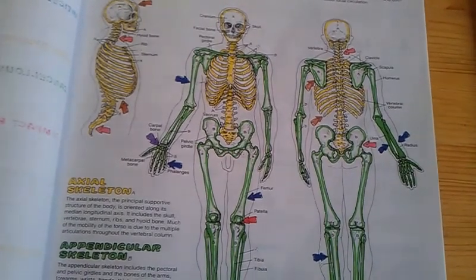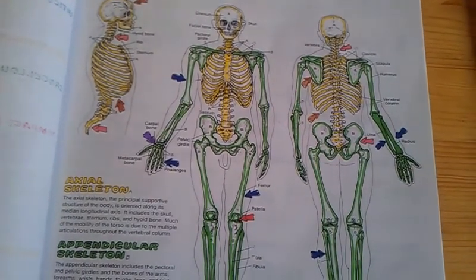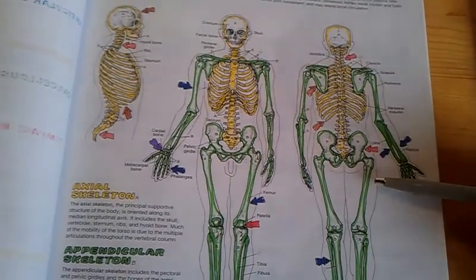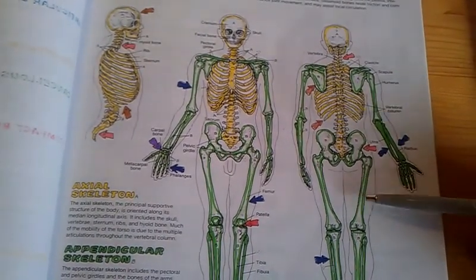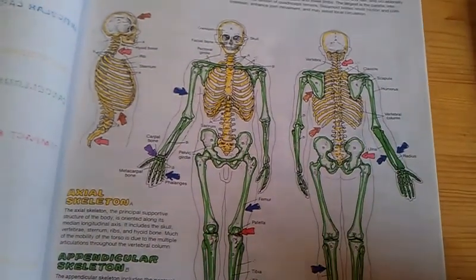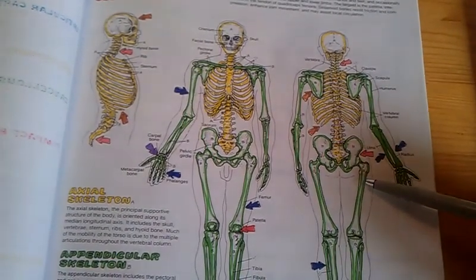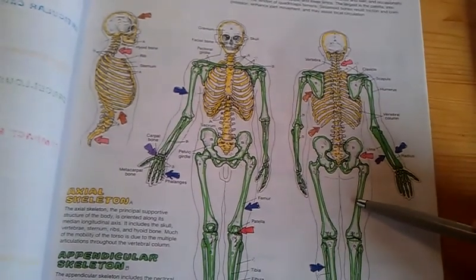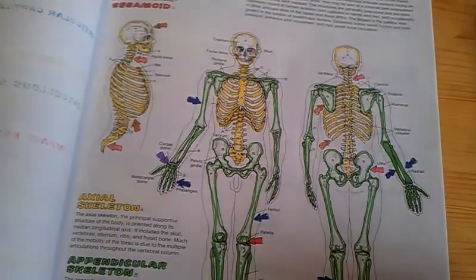Now a little bit about each. The long bone consists of a diaphysis or shaft and 2 ends that are called epiphyses. The diaphysis has a central cavity, which is called the medullary cavity.